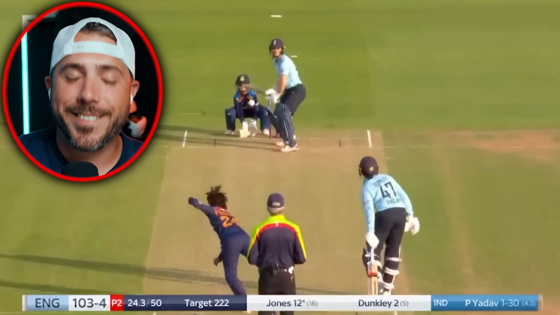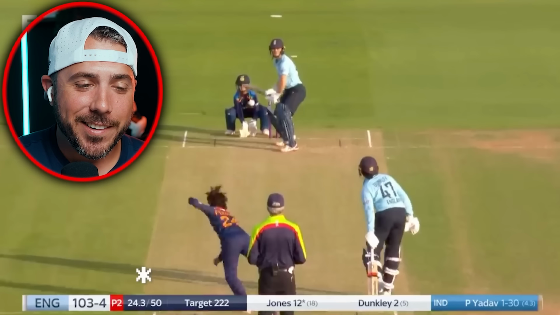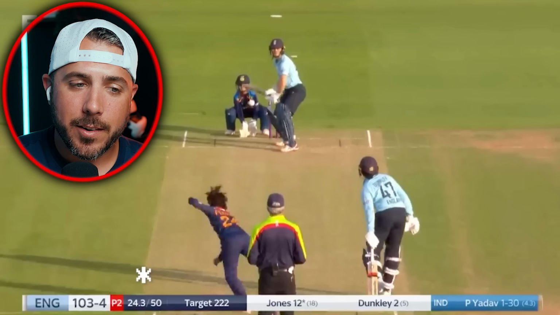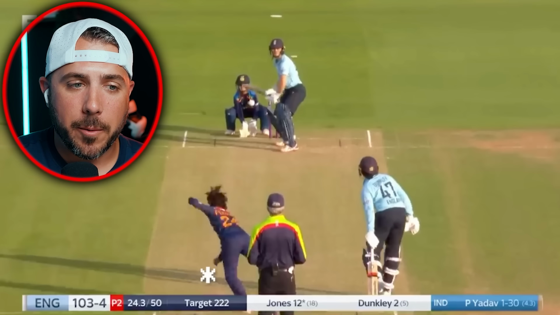Then it says 24.3 of 50. That means that we are 24 overs and 3 deliveries into this innings. And then the 50 means that this innings will have at most 50 overs, right? Because this is a one-day international. Then it says target 222. This means that India went first and scored 222 runs. So that's how many runs England has to score to win.